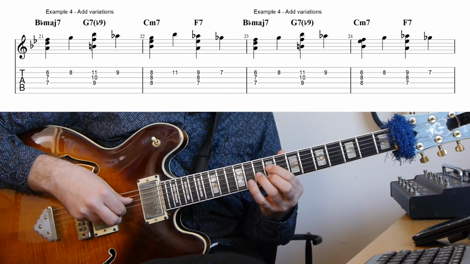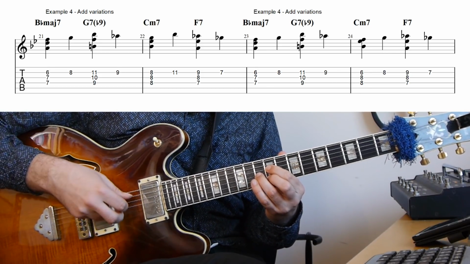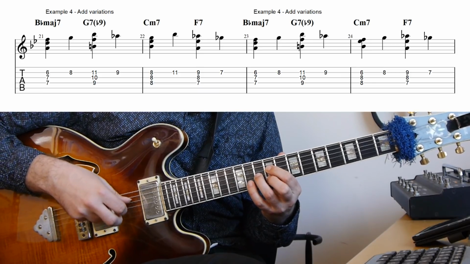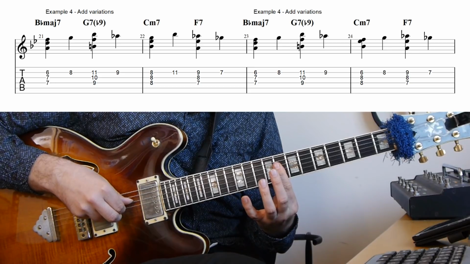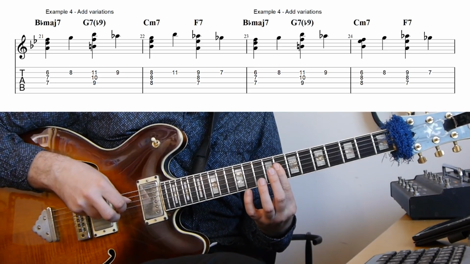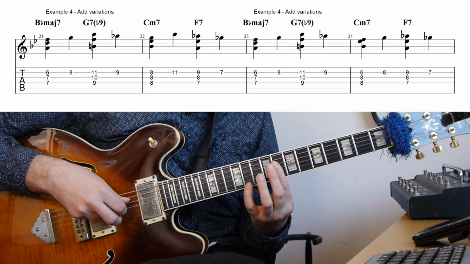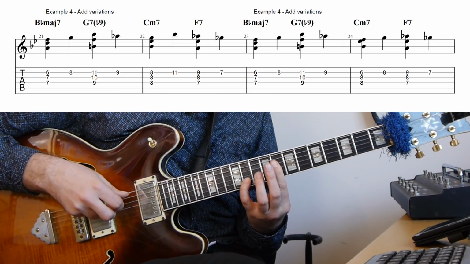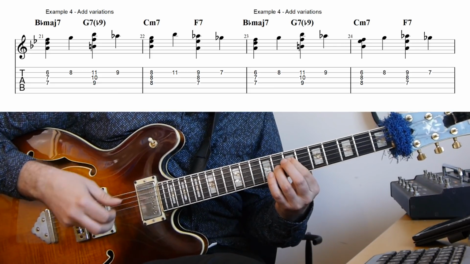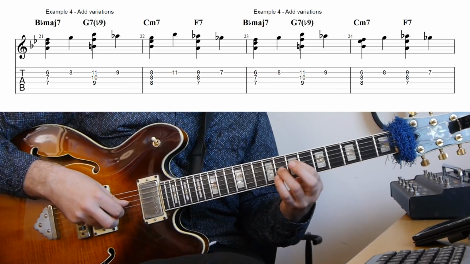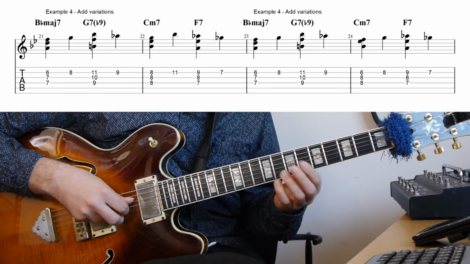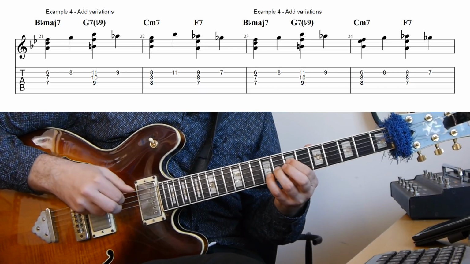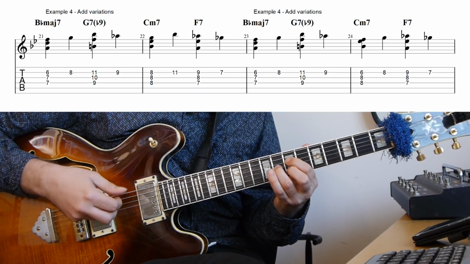Now the G7, so we have this G7 flat 9. You can also use a sharp 9. And then we have the C minor 7. Here I'm actually just going to reach up for another chord tone, and that's going to be the 7th. And then the F7. Now here I'm playing an F7 altered. Of course, until now we actually played it with a natural 9. Now I'm playing it with first a sharp 9 and then a flat 9, which is possible too.